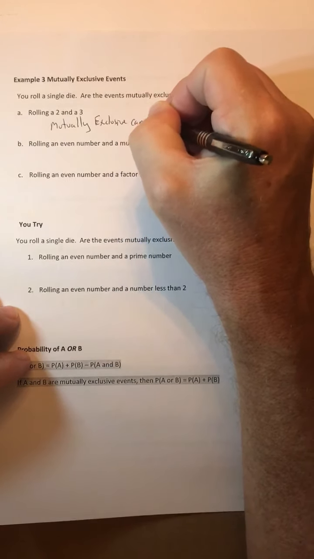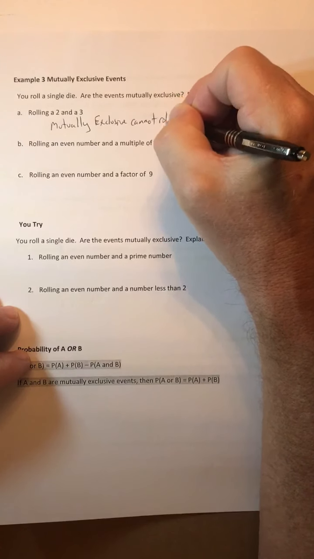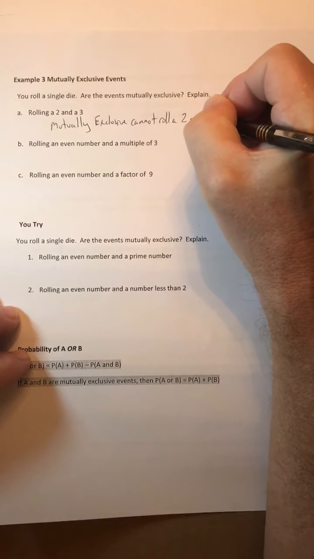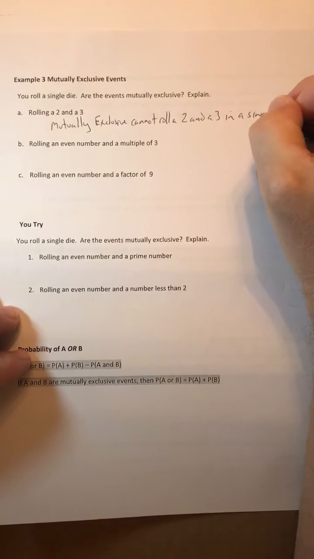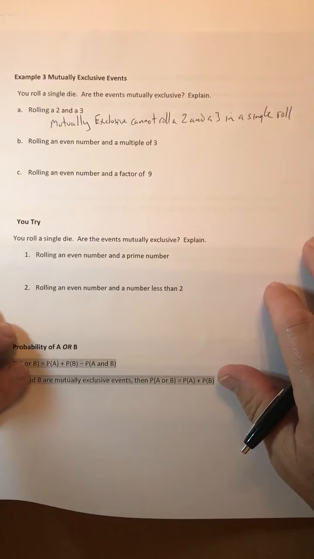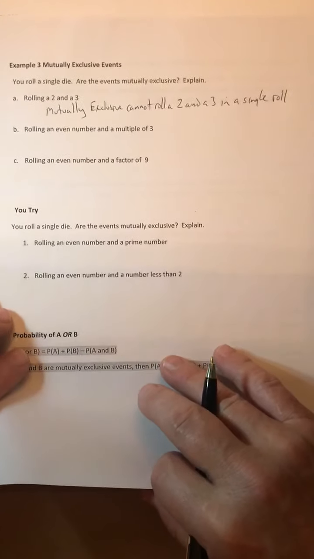You cannot roll a 2 and a 3 in a single roll. So that's what mutually exclusive means. You can't do it at the same time.